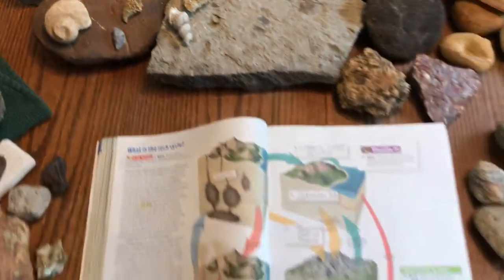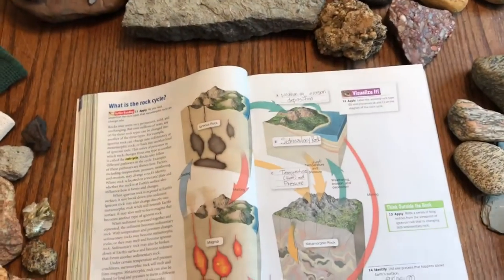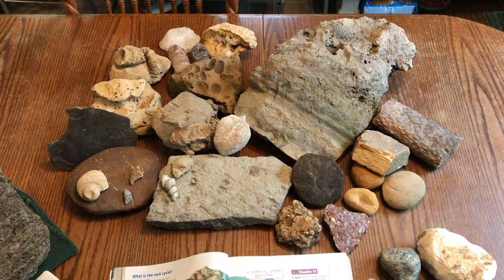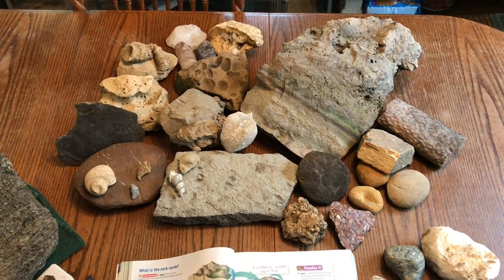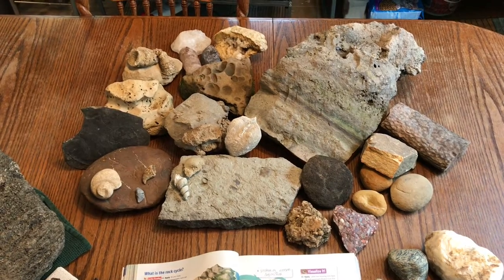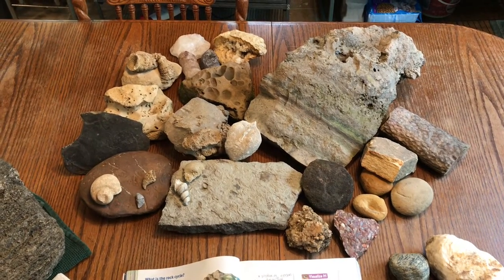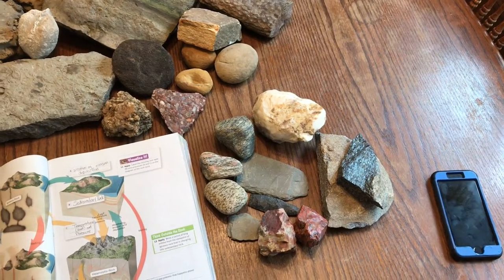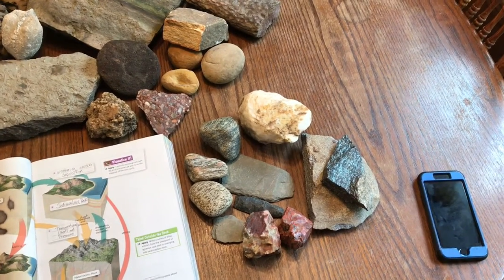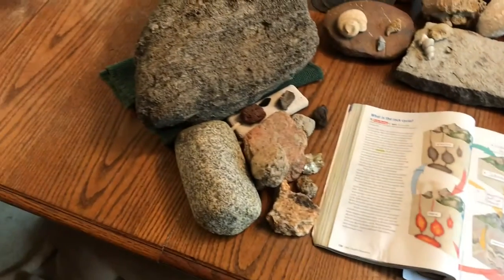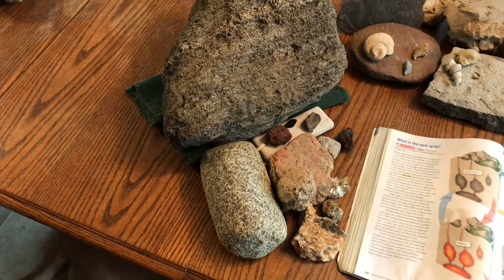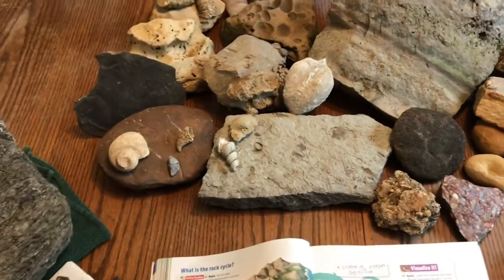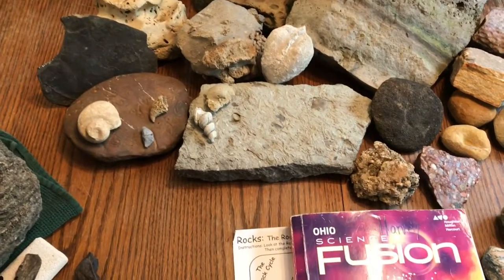Now here's the really cool thing, is that we have tons of these sedimentary rocks in Morrow County and in Ohio, because these are actually the only kind of rock that are true to Ohio. All of our metamorphic rocks rode here from Canada on the glacier, and all of our igneous rocks rode here on the glacier. So I have another video and a book that will illustrate that a little bit better.